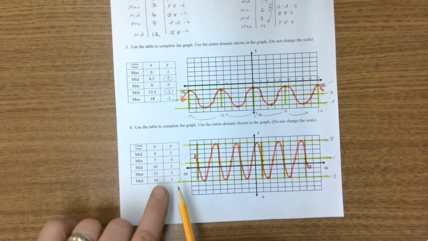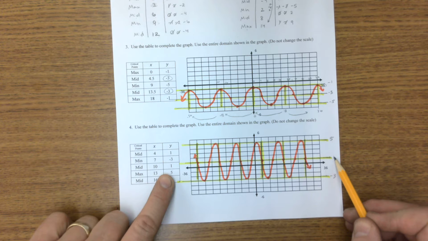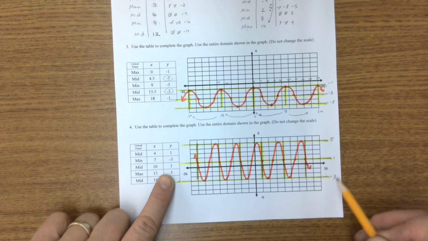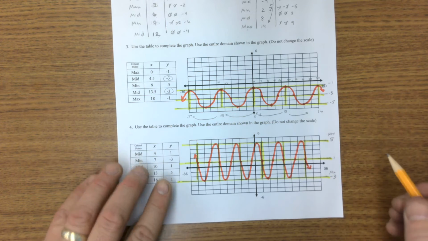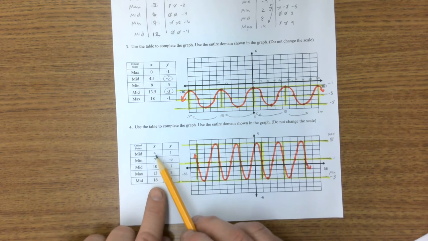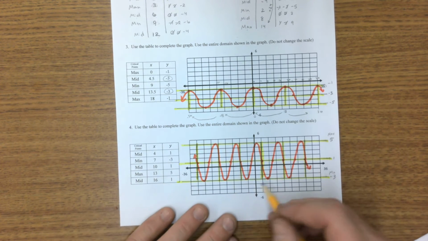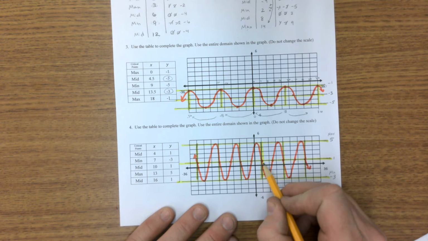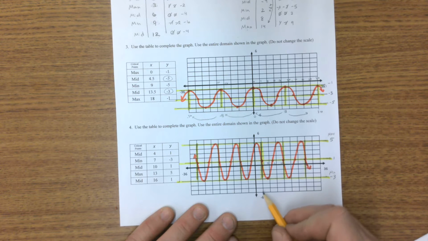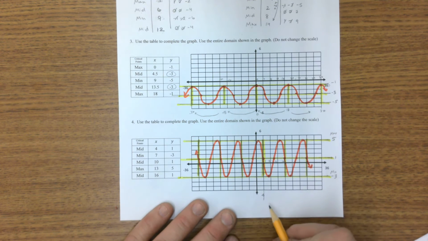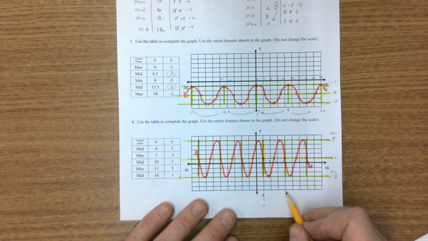Down at the bottom, same thing. The mid values are 1. The minimum is negative 3. The maximum up here is at 5. And look how close this goes. It goes from 4 to 16. Here's 0, 4, 8, 12, 16. Here's the period from 4 to 16.